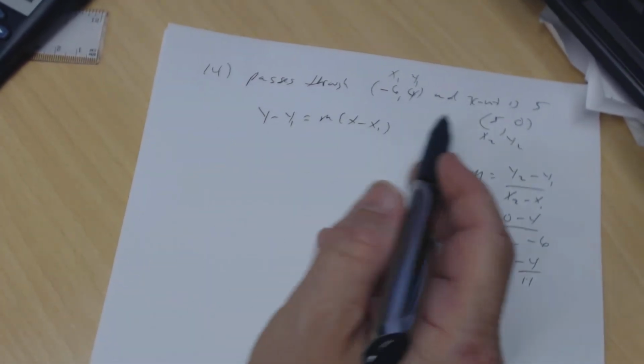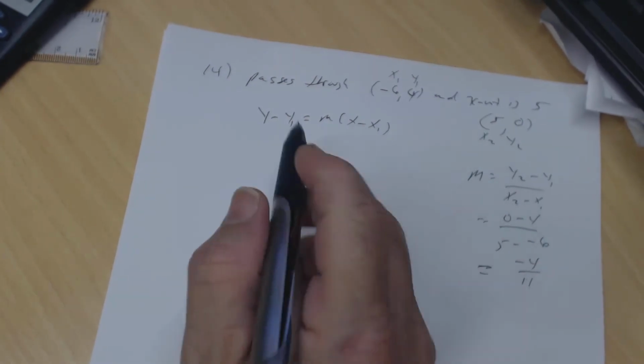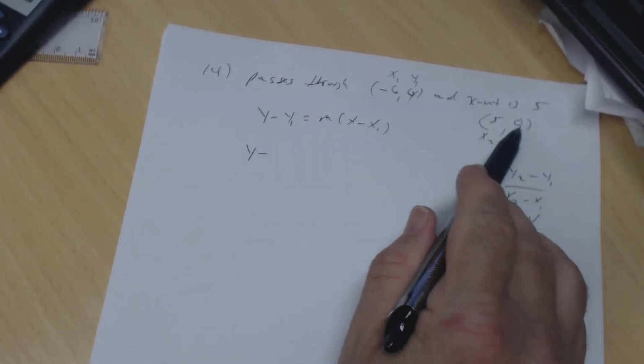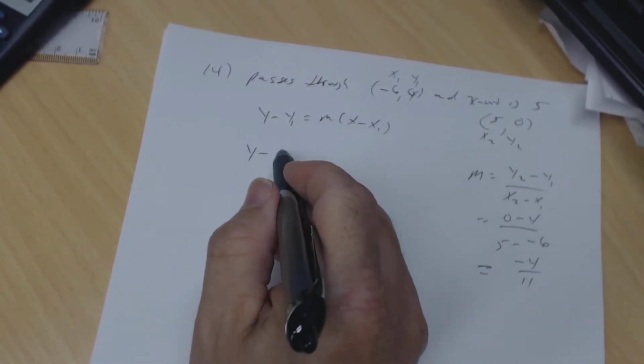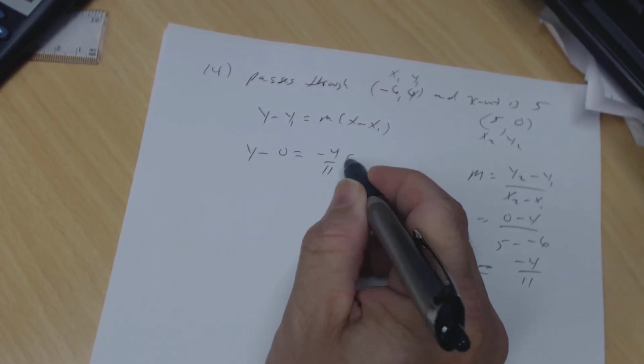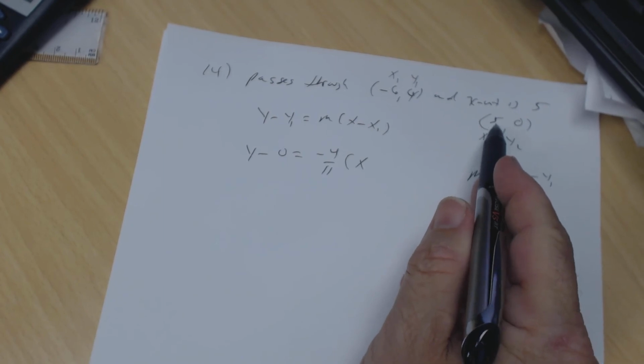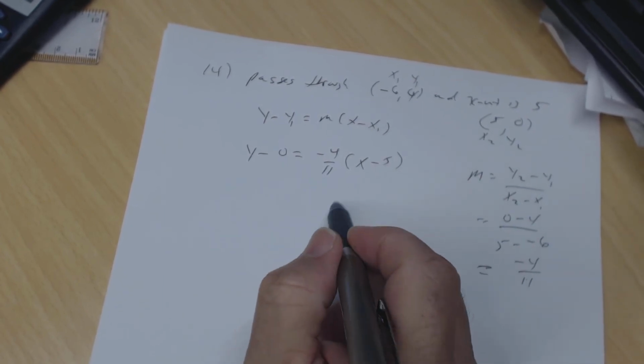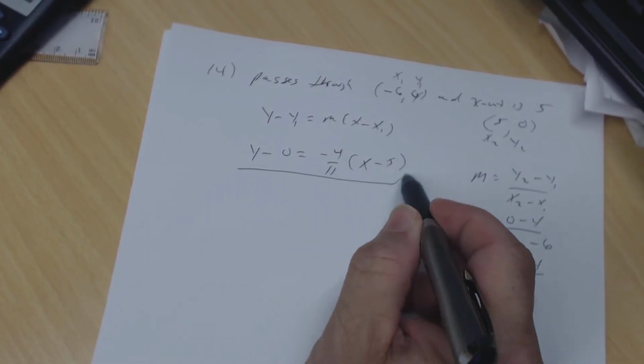So now I'm going to plug things back in. I'm going to use this one first. So y subtract the y-coordinate of my point, which is 0, equals the slope, which is negative 4/11, times x minus the x-coordinate of my point. Okay, that's what I get. So there's your point-slope form.